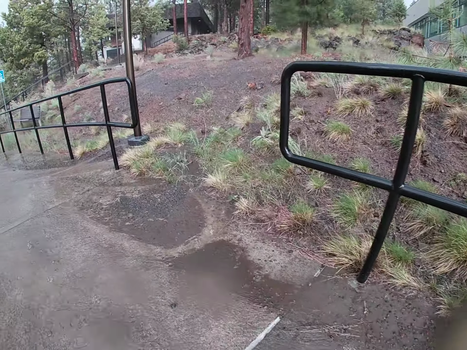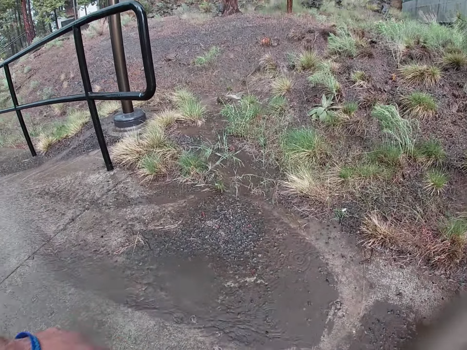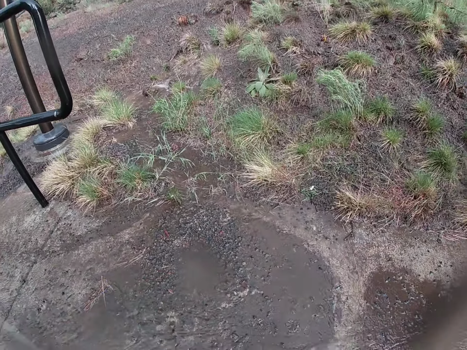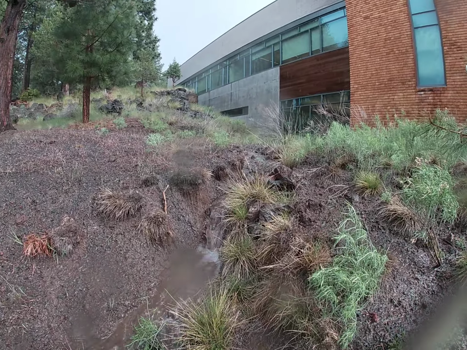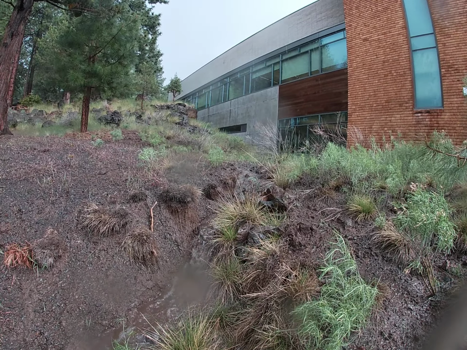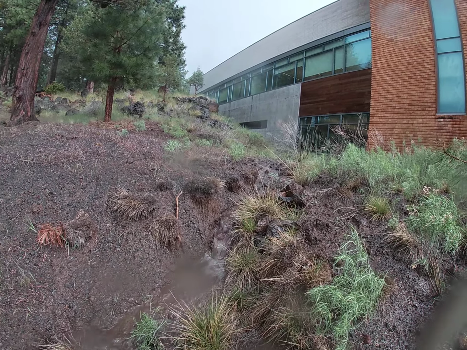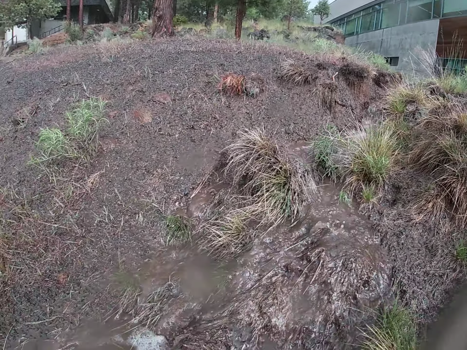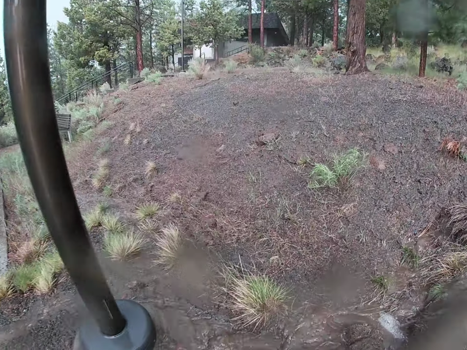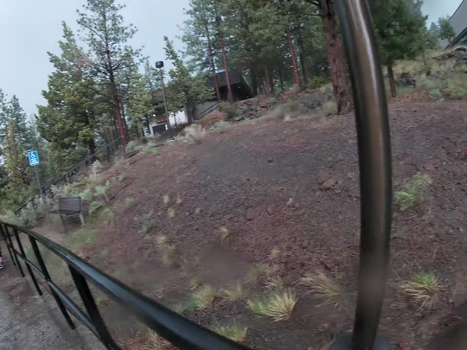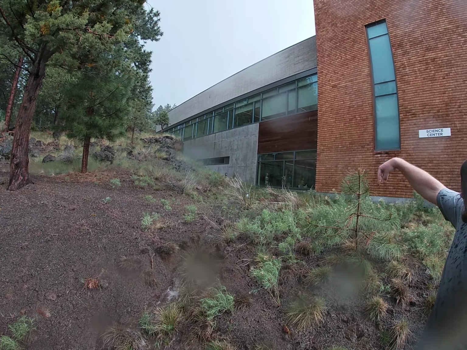So right here we've got a huge amount of gravel that's just been deposited. And if there's deposition, that means there must be erosion somewhere. This channel right here did not exist 10 minutes ago. And now it exists. So that's all fresh erosion. The dirt in the water would be your sediment transport, fine-grained sediment. You can see the source up there.